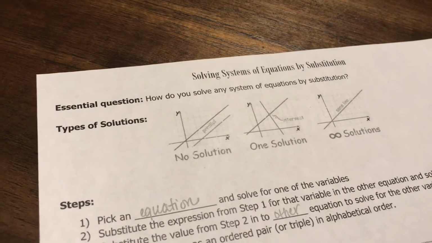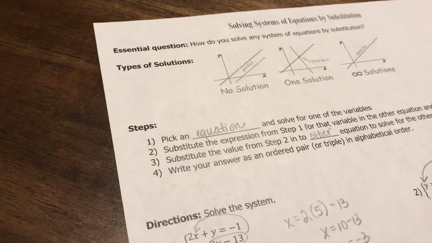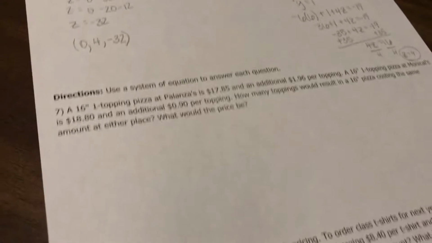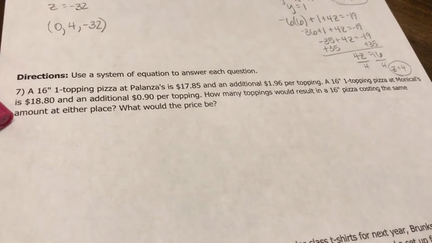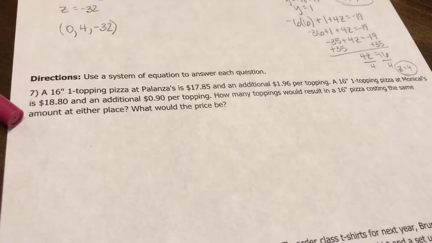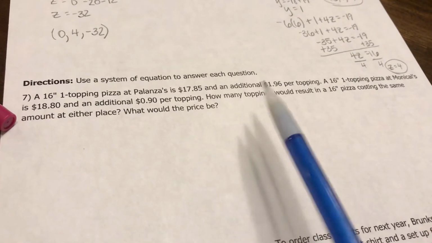Okay, so this is part 2 of our systems notes where we were specifically solving by substitution. So we're going to take a look at the 2 word problems that were on your notes. Okay, so it says use a system of equations to answer each question.